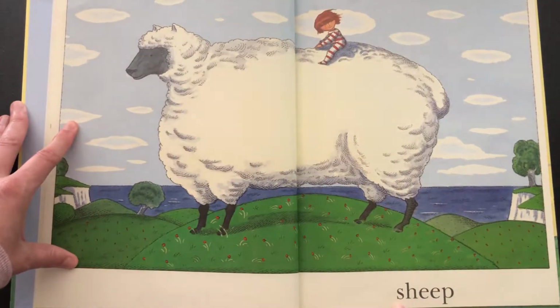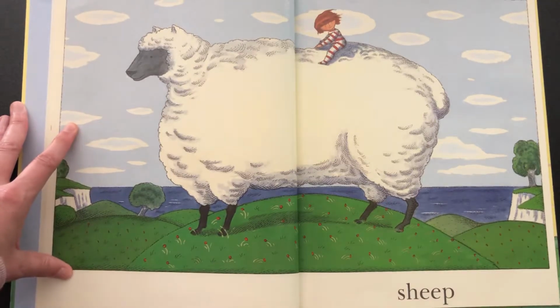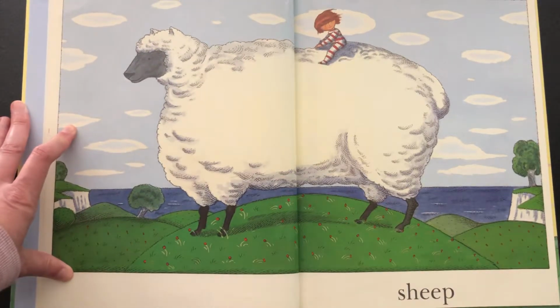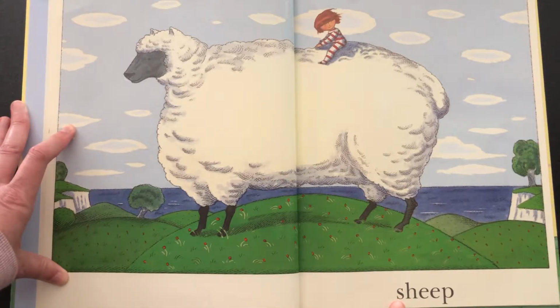Now, here's a word that begins with SH, and remember that SH says shh, and if we look all the way to the end of the word, it ends with P. So what do you see in the picture that could have those sounds? Read it with me. Sheep. Good job.